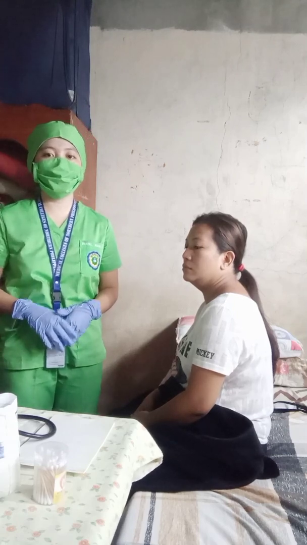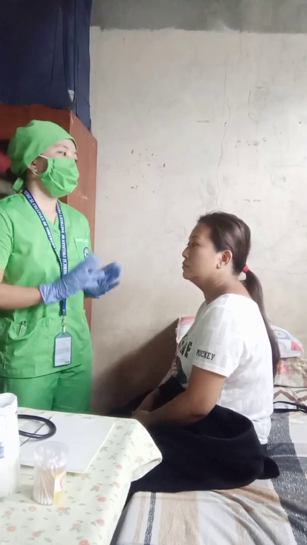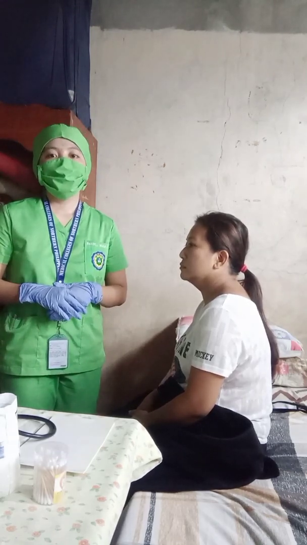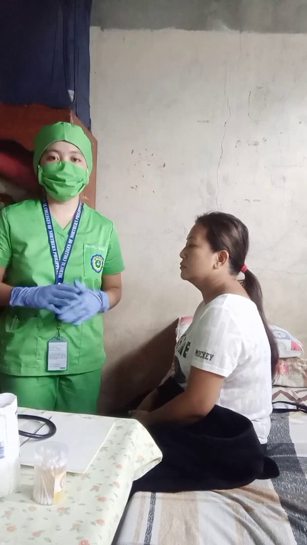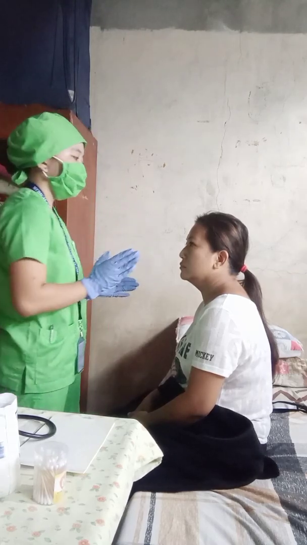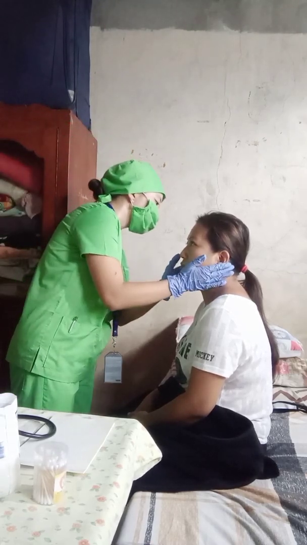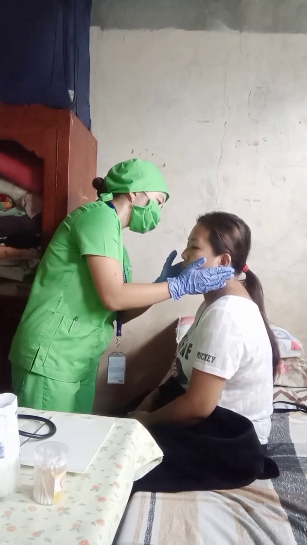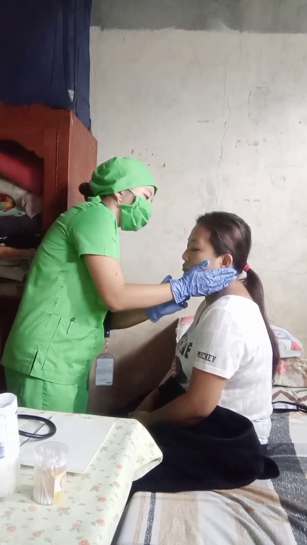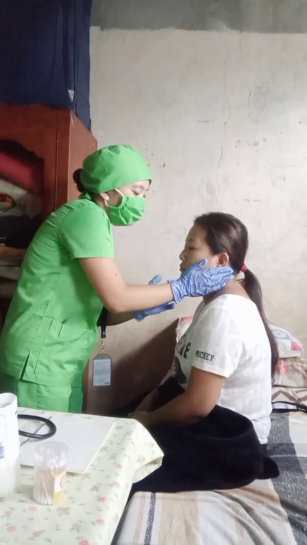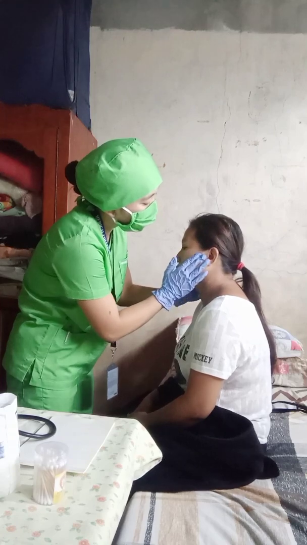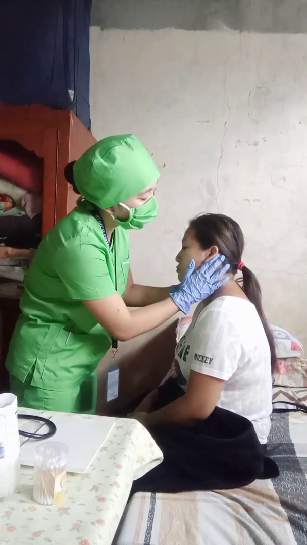Now let's proceed to the assessment of the neck. So the first thing that we have to do here is to palpate the posterior triangle and the posterior cervical lymph nodes of the client using the finger pads in a slow and circular motion. So now let's inspect and palpate in front and behind the ears of the client. Under the chin. As well as the anterior triangle and the anterior cervical lymph nodes.